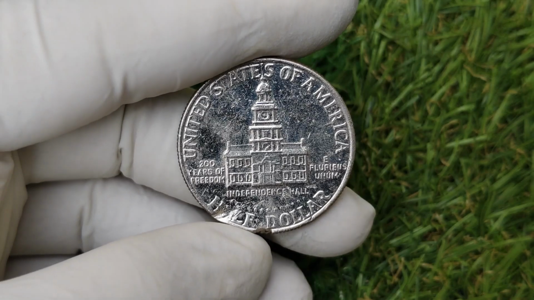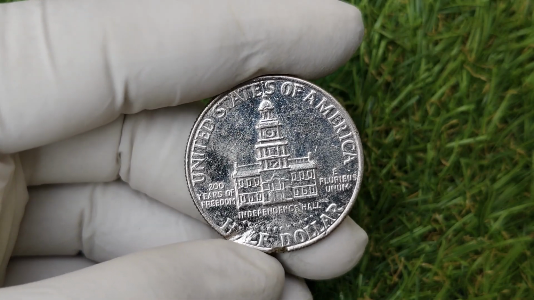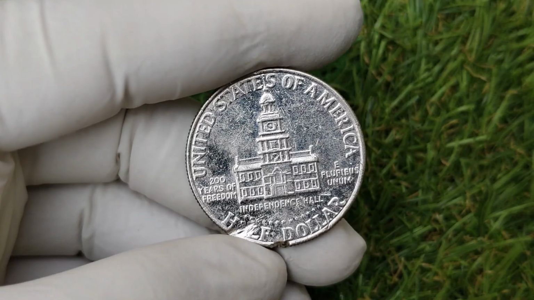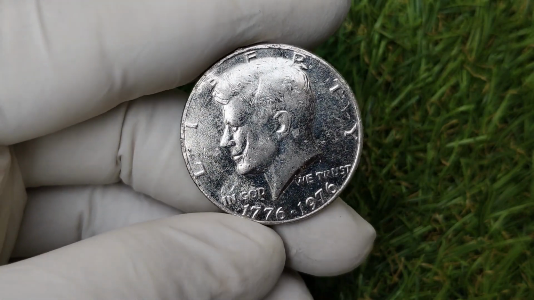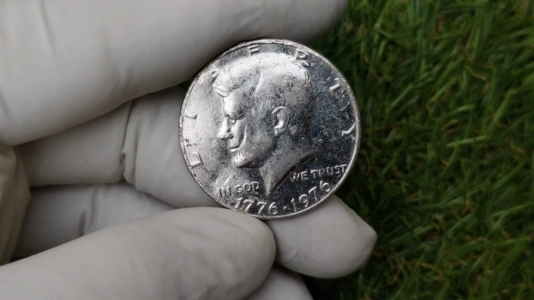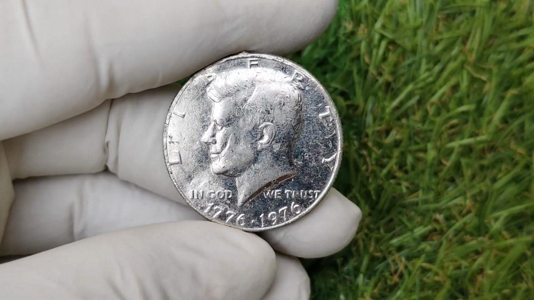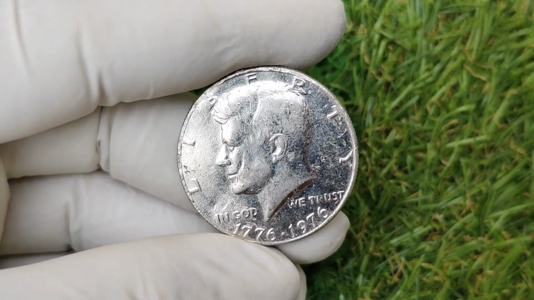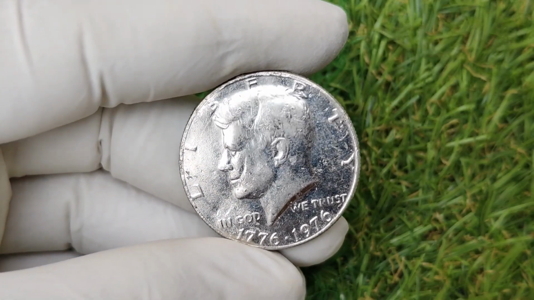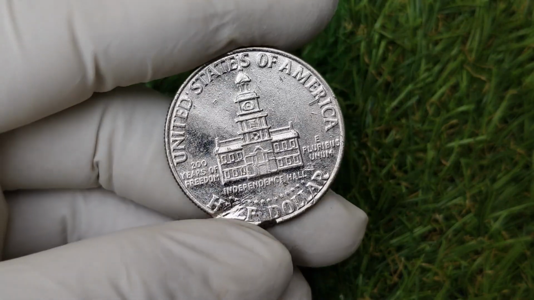But value is not just about metal or condition. It is also about story, emotion, and demand. The bicentennial Kennedy half dollar is popular because it represents a shared national celebration. People who lived through the 1970s remember the parades, the fireworks, the patriotic imagery, and the sense of unity. Younger collectors are drawn to the coin because it marks a major historical milestone they can physically own.